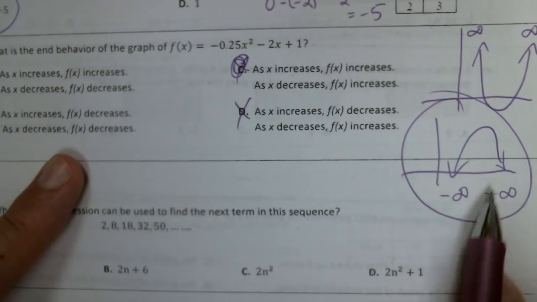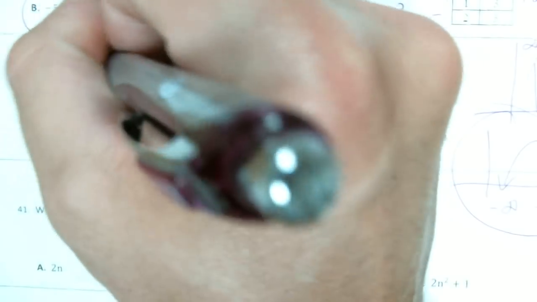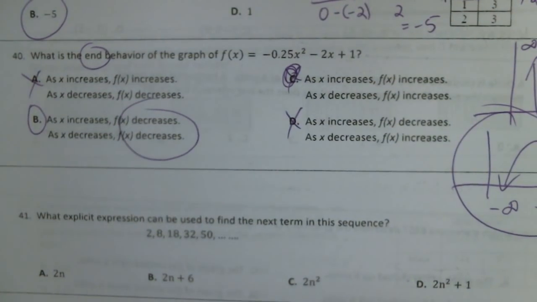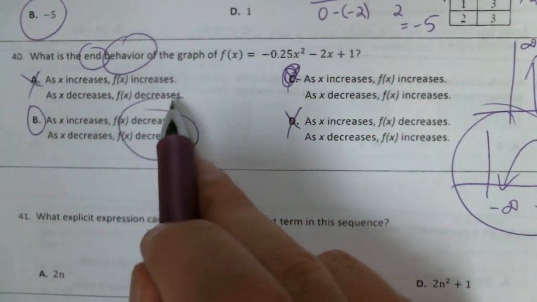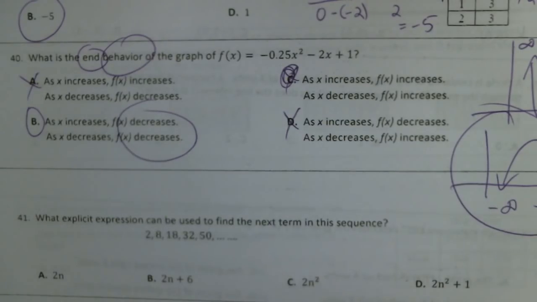All right, so in this case, they're both headed towards negative infinity, so they both have to be heading down. They both have to be decreasing as you get closer and closer to the end of the graph. How's the graph behaving? They are both decreasing. Okay. All right, let's keep going.